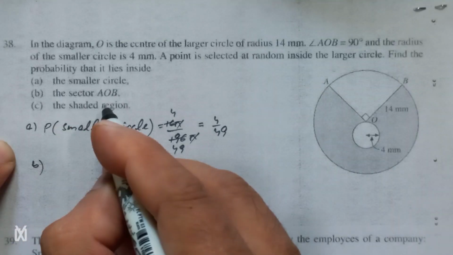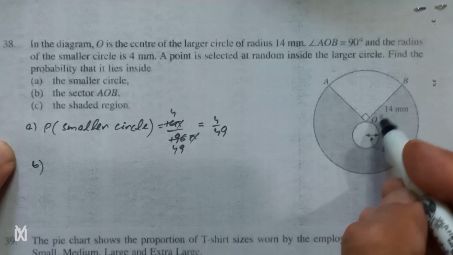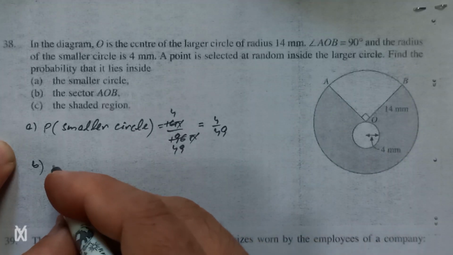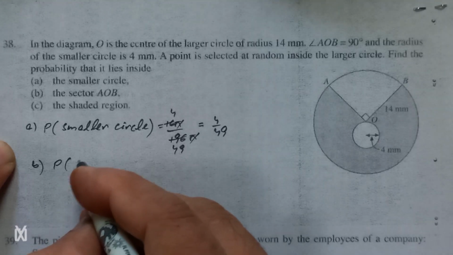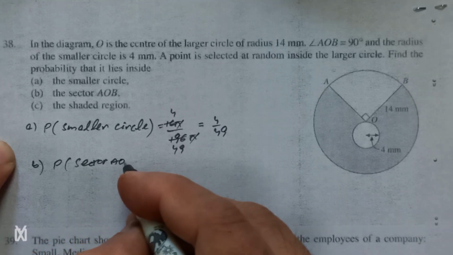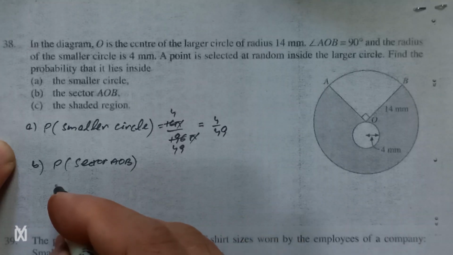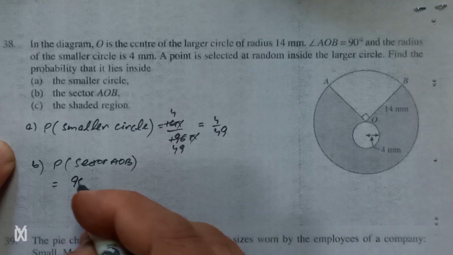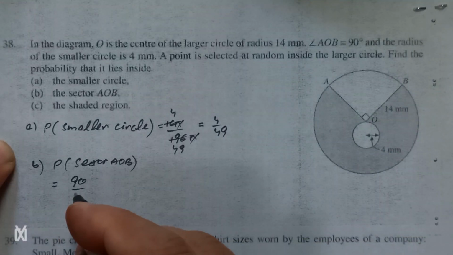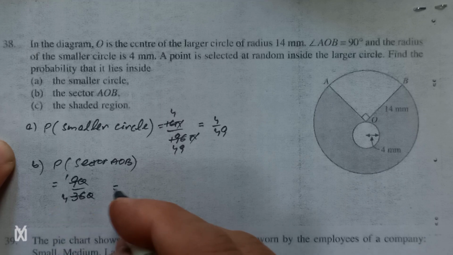B part is the sector AOB. Sector AOB favorable angle is 90 degrees and total outcome will be the total angle of the circle, that is 360. 0 will be cancelled. 9 ones are 9, 9 fours are 36, so 1 by 4 is the answer.